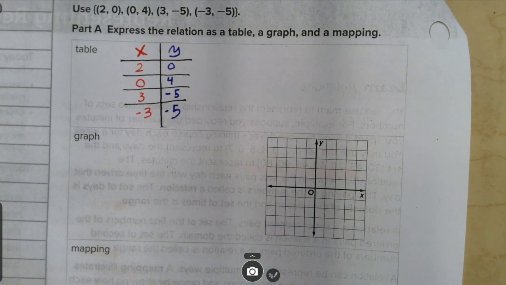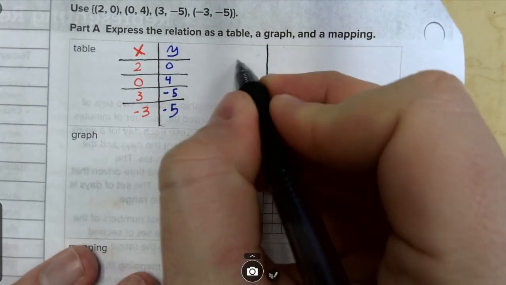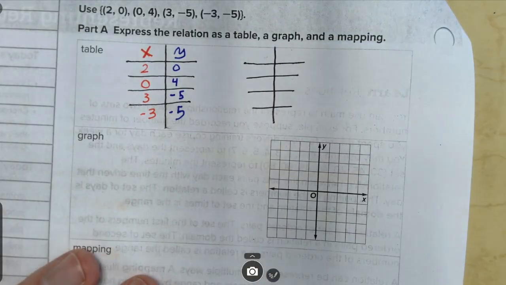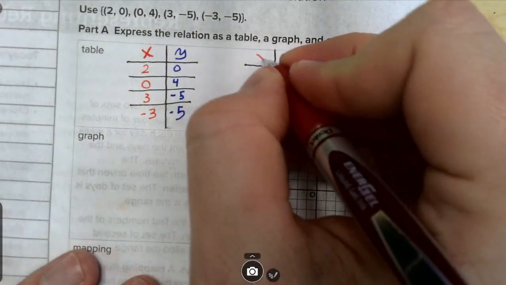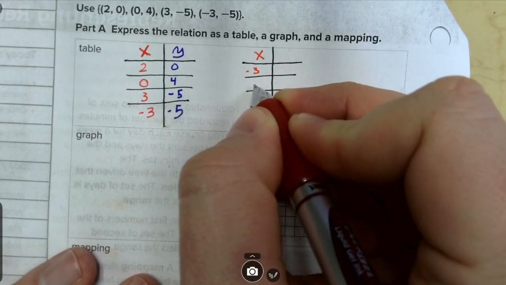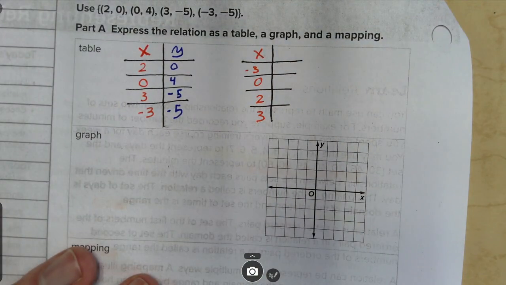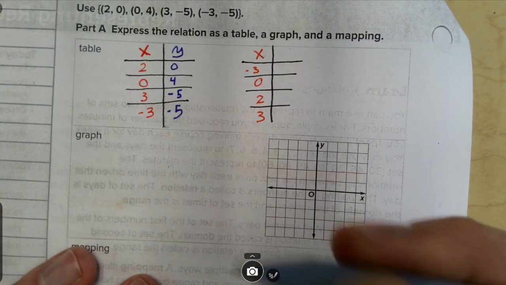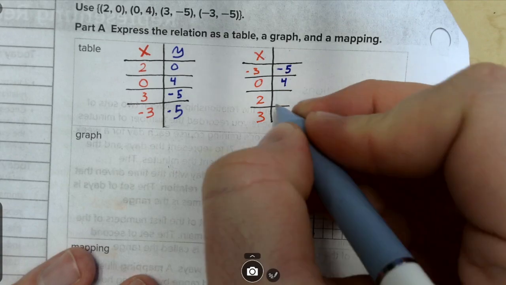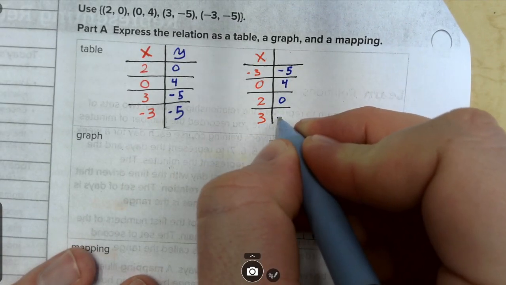Now, for sake of completion, let's put these in order, because our x values, to look right, should always be in order. So negative 3 is our lowest, followed by 0, 2, 3. Negative 3 goes to negative 5, 0 goes to 4, 2 goes to 0, and 3 goes to negative 5.